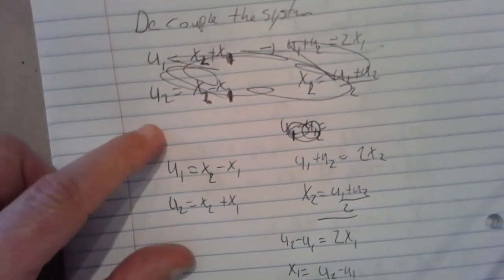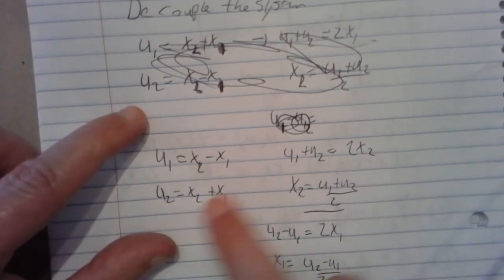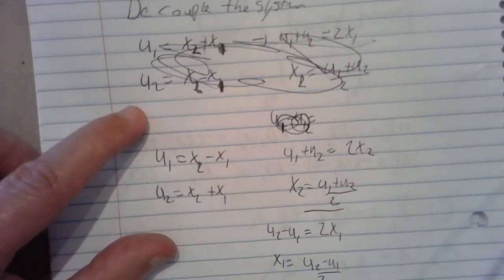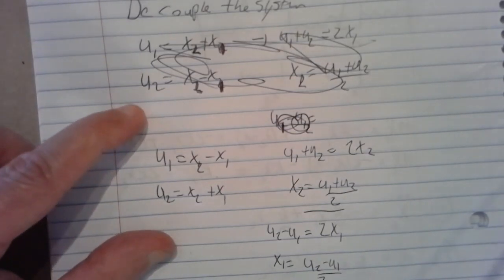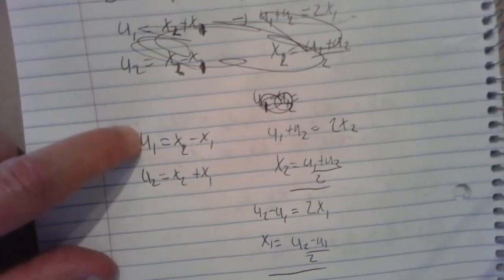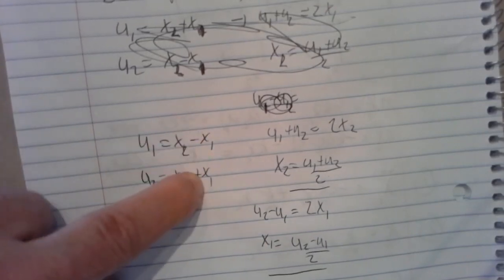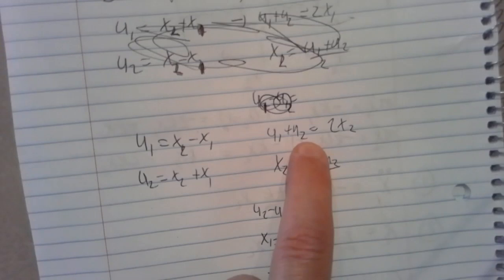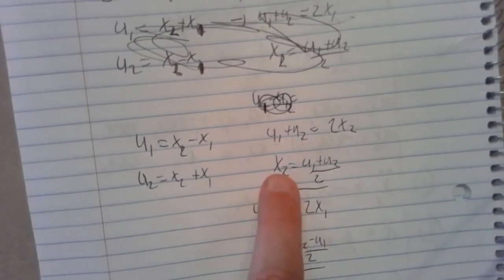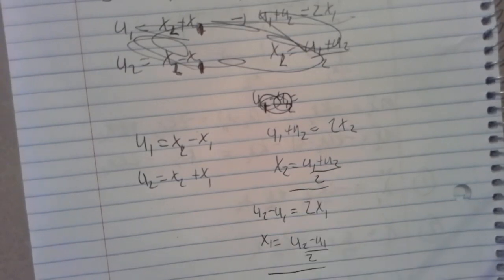Okay, now it may be useful sometimes to resolve these in terms of x1 and x2. We're not going to use it here, but we could. So first off, if I add these two together, the x1s cancel. So I get 2x2 is that. So x2 is u2 plus u1, over 2.